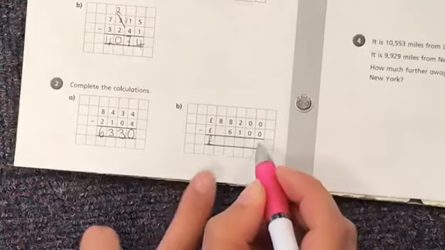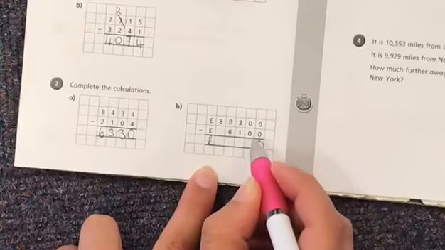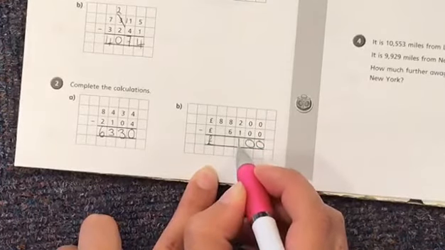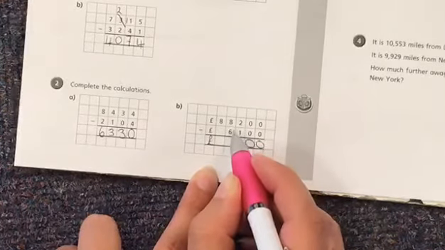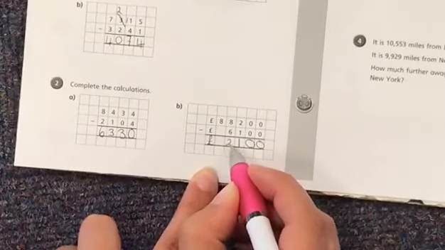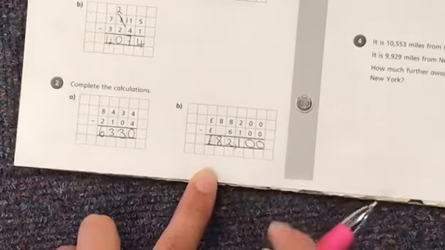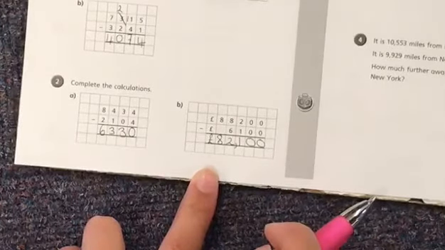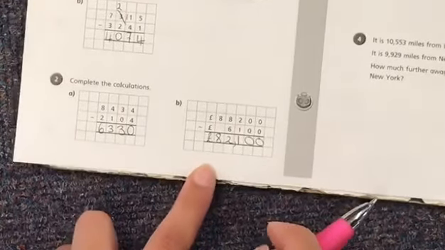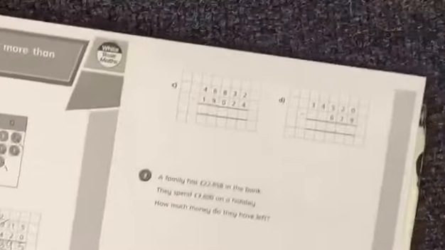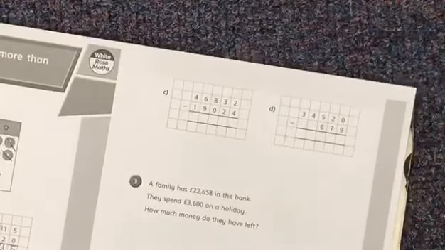0 take away 0 is 0. 0 take away 0 is 0. 2 take away 1 is 1. 8 take away 6 is 2. And 8 take away nothing is 8. So we would have £82,100 left over. Okay, let's have a look at the next bit, section C.